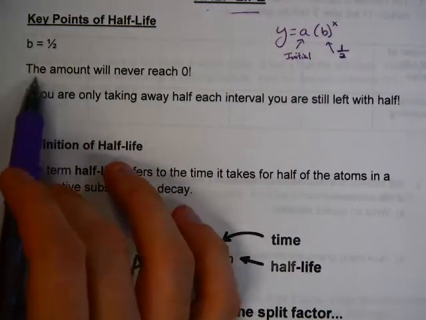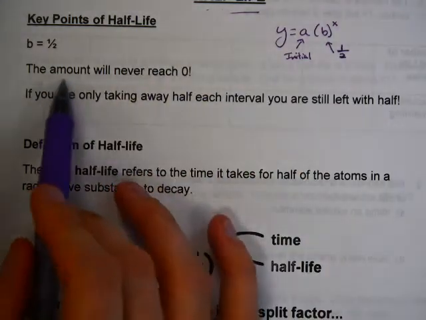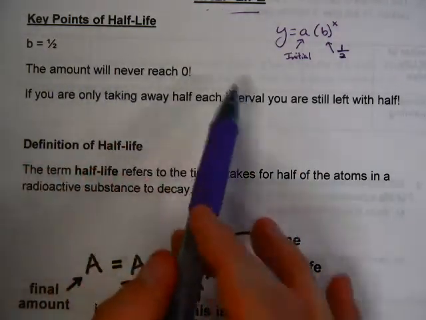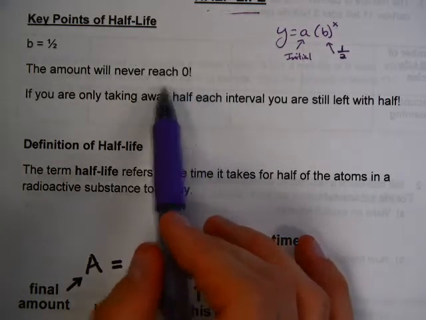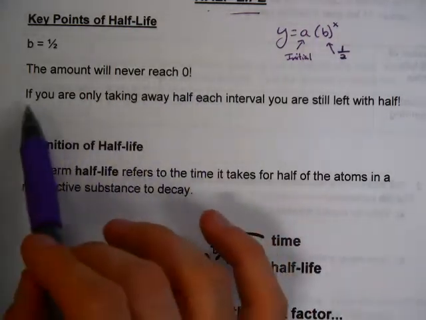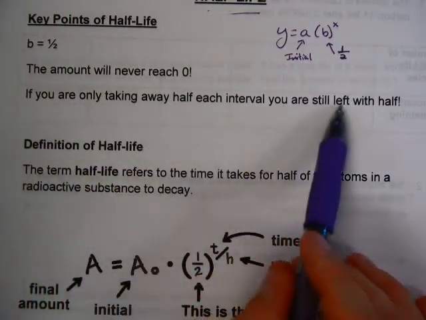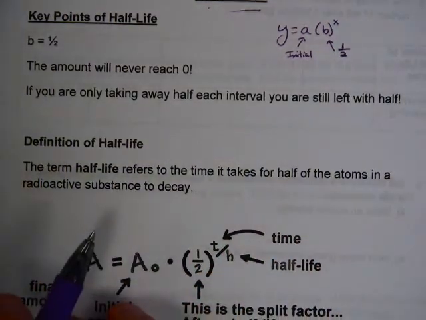So here's another key about half-life. Because we're continually taking half of half of half of half, we'll never get 0. We'll always have some level of radiation or some level of bacteria, but it'll never get 0. If you're only taking half away each interval, you're still left with at least half of what you started with.